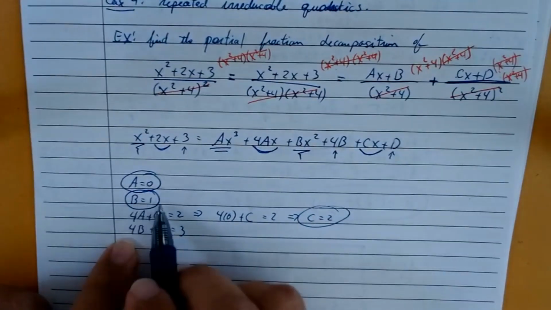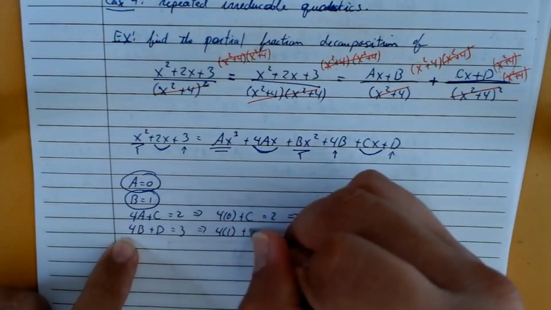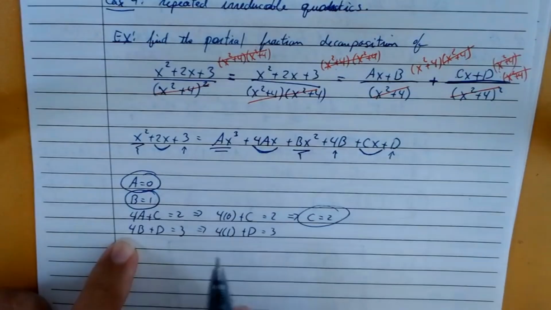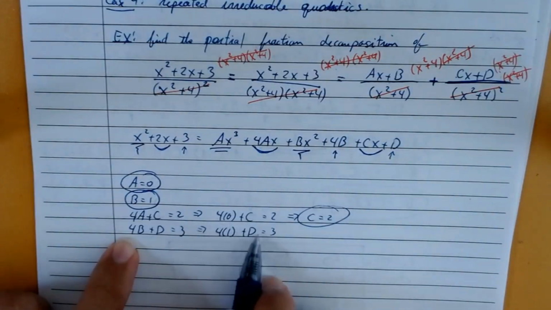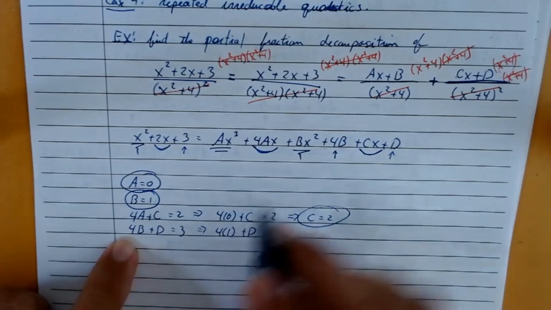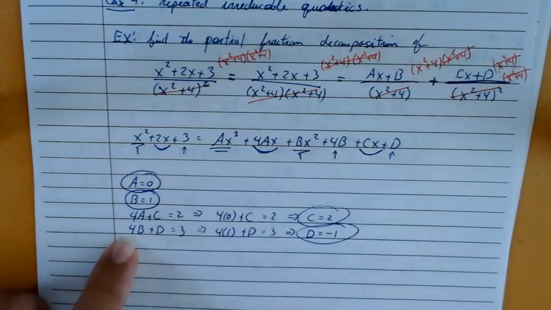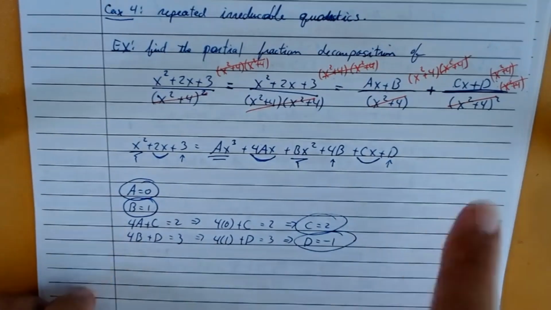Over here, we know b is equal to 1. So that's going to be 4 times 1 plus d is equal to 3. Well then, to get the d by itself, subtract the 4 over this way. 3 minus that 4 gives you d equals -1. And that's it. That gets us our result.